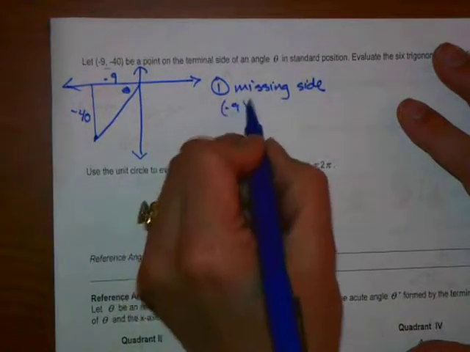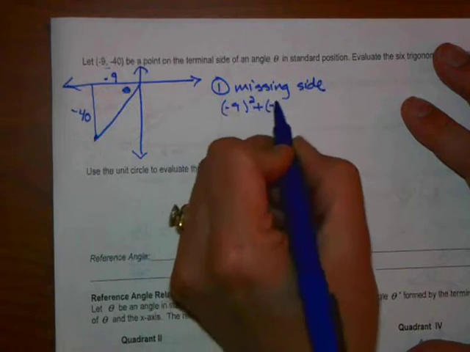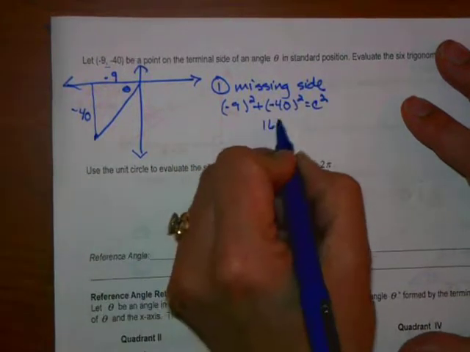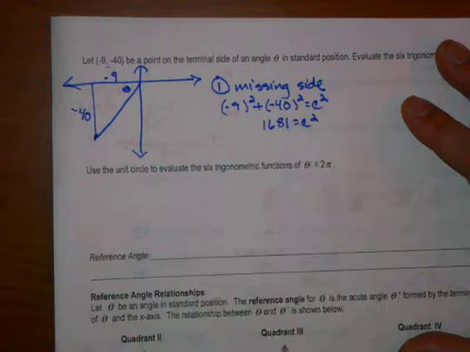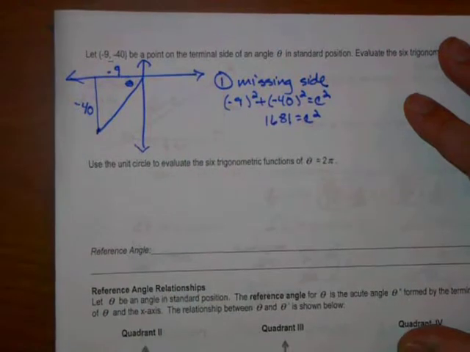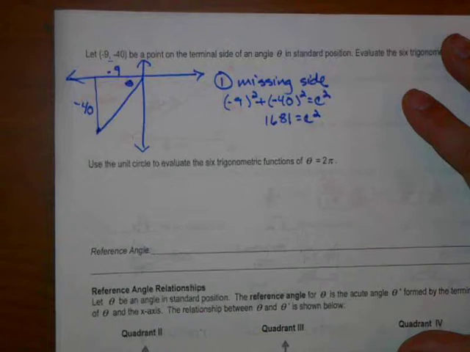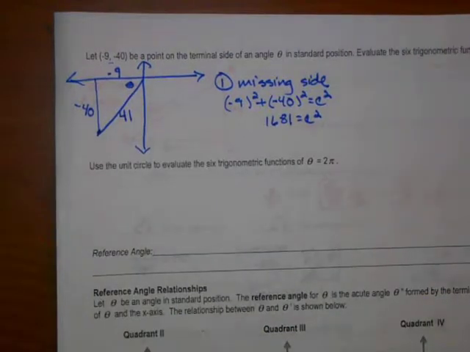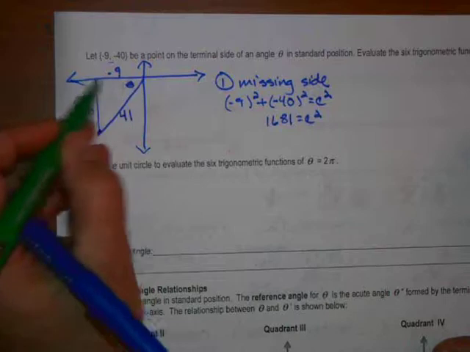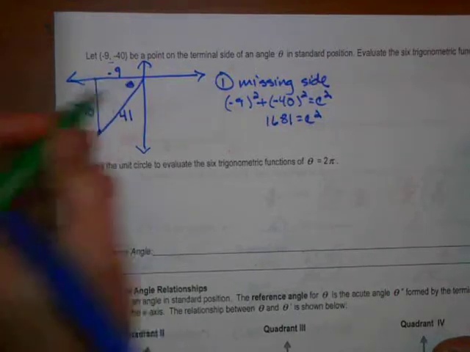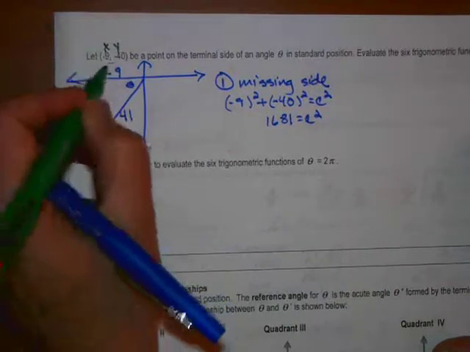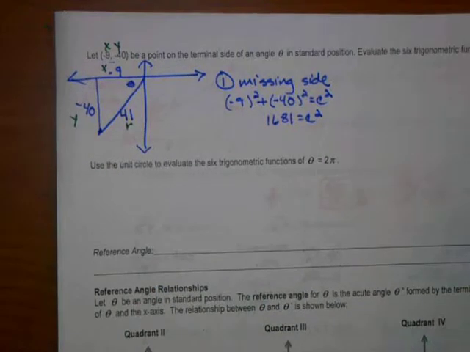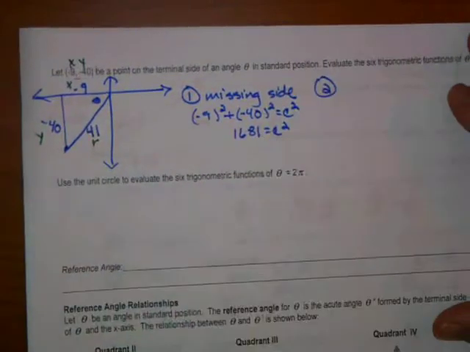So first, I have to find the missing side. So I'm just going to use Pythagorean theorem. This is equal to 1681, c squared. Who knows the square root of 1681? 64. Taylor knows it already. It's 41. So my R is 41. So I'm going to label these. What coordinate is this? X or Y? No, it's not. It's X, Y, and R, correct? Okay, now I can write my ratios, my 6 trig functions.